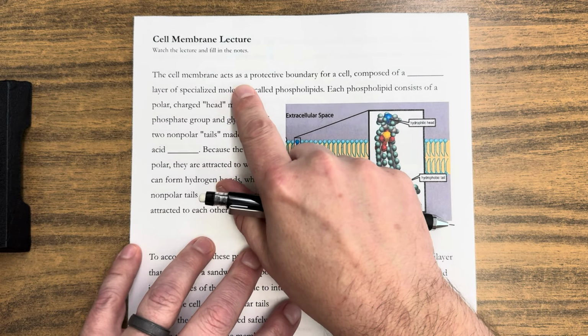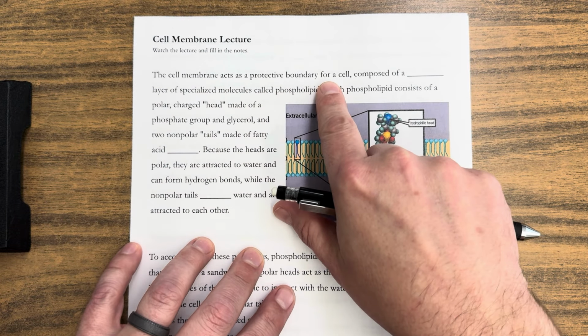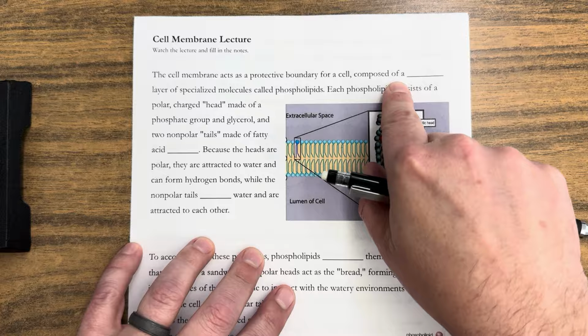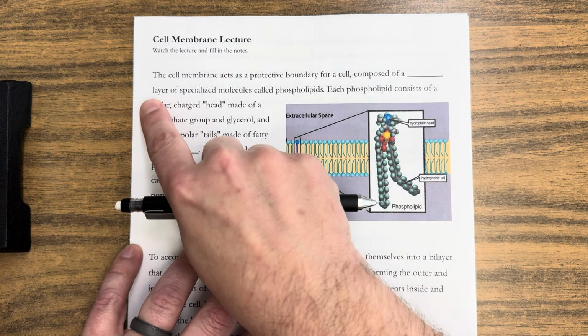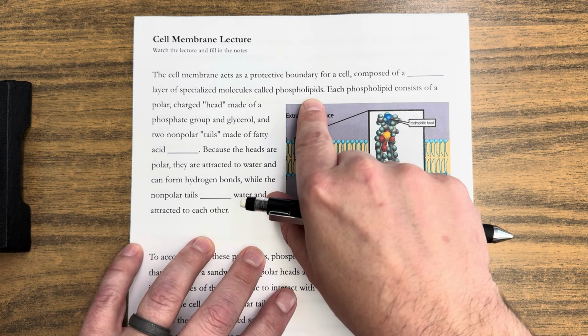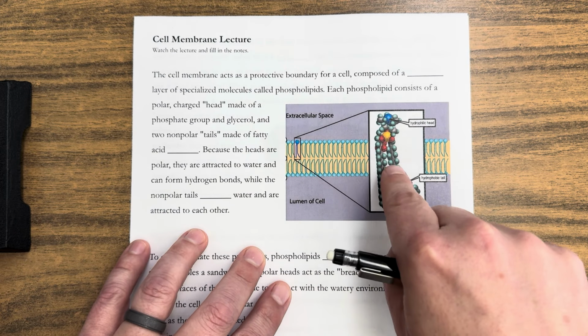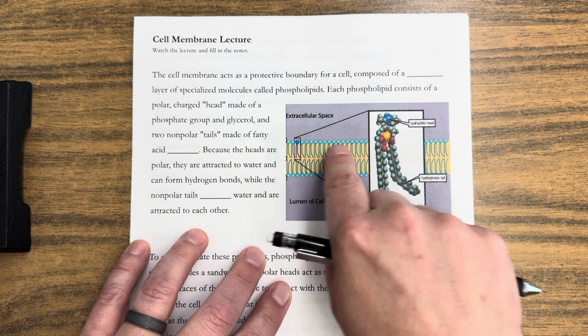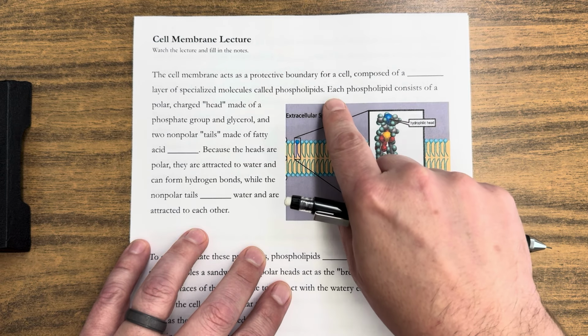The cell membrane acts as a protective boundary for a cell, composed of a double layer of specialized molecules called phospholipids. Here's one phospholipid and here are two layers of phospholipids.